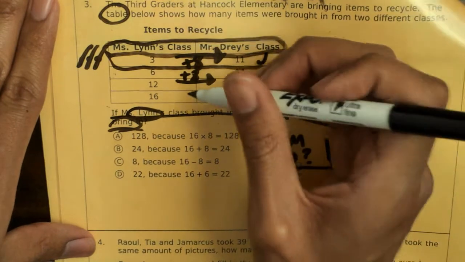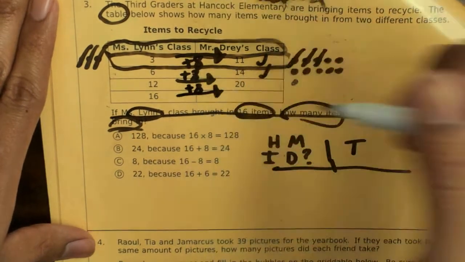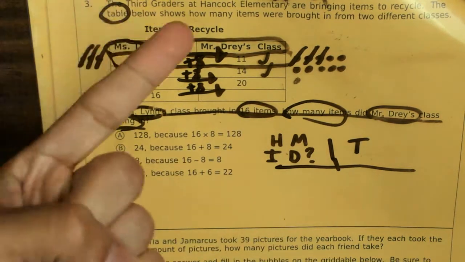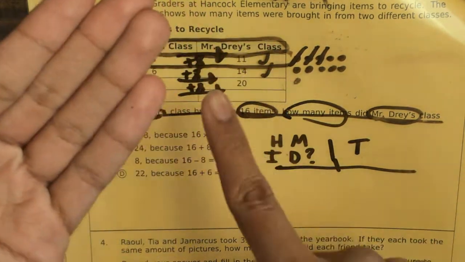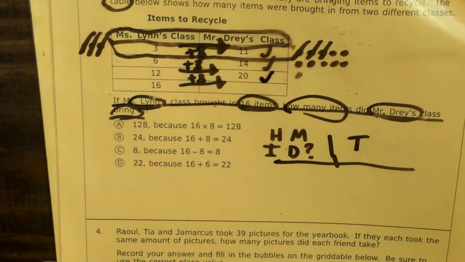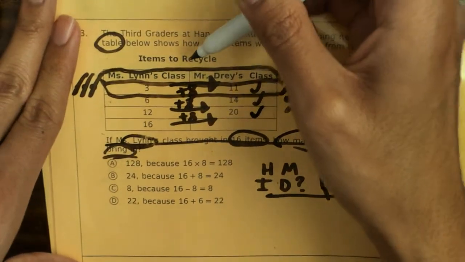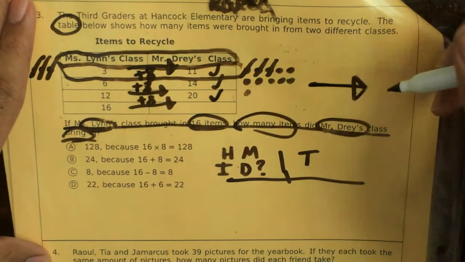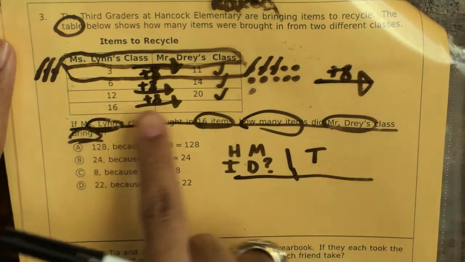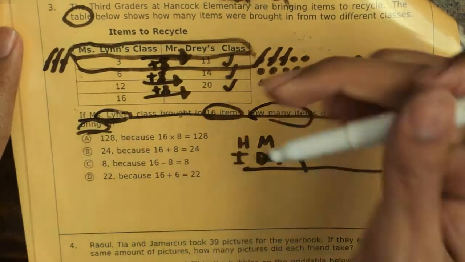What about 12 plus 8? Does that equal 20? Let's figure it out. Let's put the big number in our brain, 12, 13, 14, 15, 16, 17, 18, 19, 20. Is that true? Yeah, it does equal 20. So that means that my relationship going this way is going to be plus 8. So to find that missing number, I need to be adding 8 again.